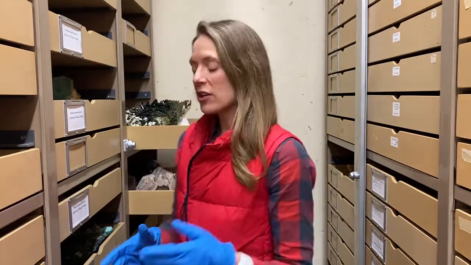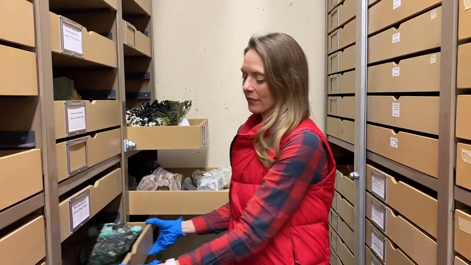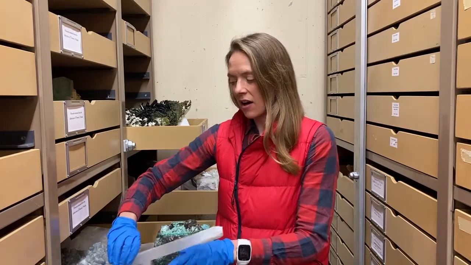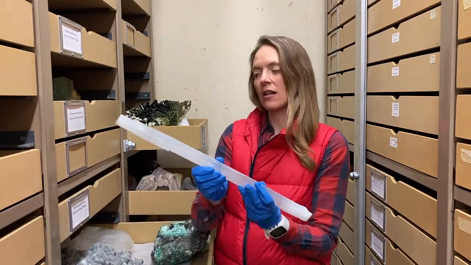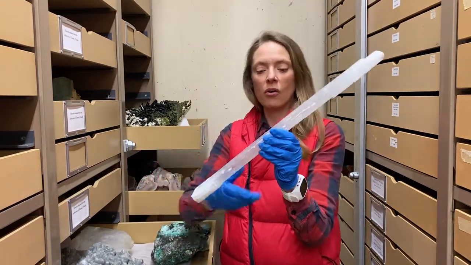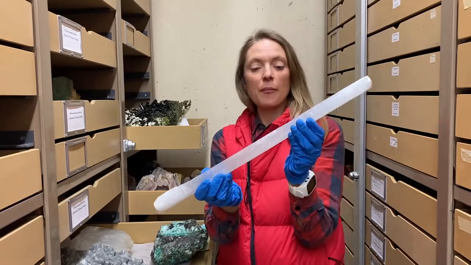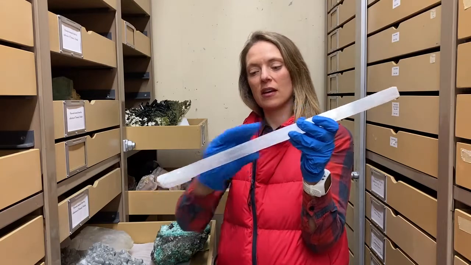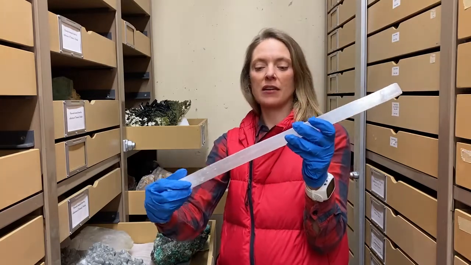Now, the last one I want to show you today is pretty cool. It is not only a long, spiky, spiny mineral on its own. This is selenite, but this crystal is actually made up of a whole bundle of fibers all growing together here.